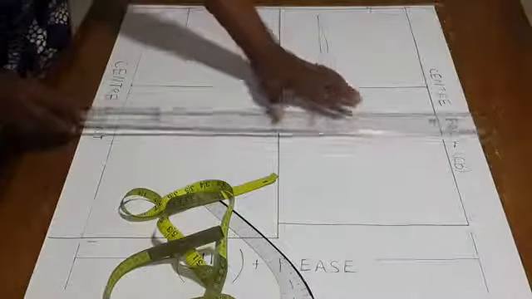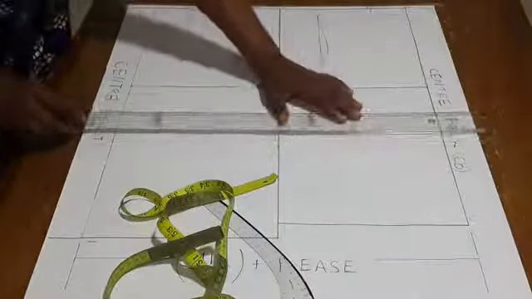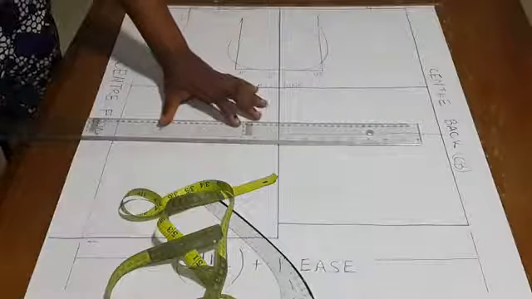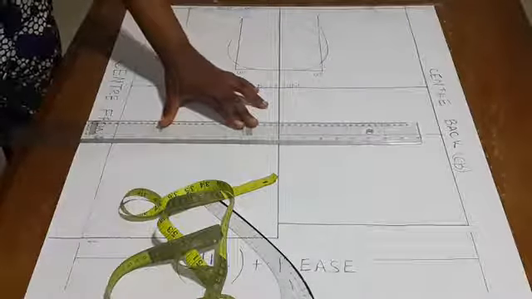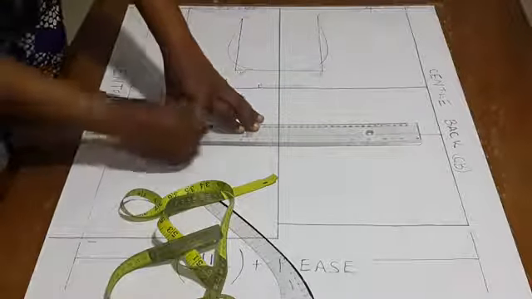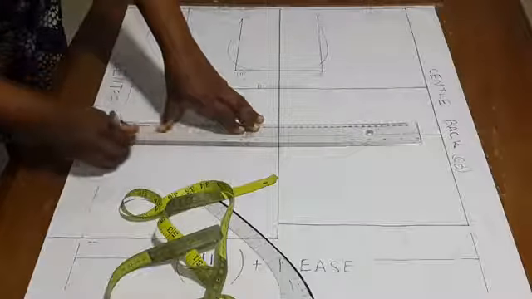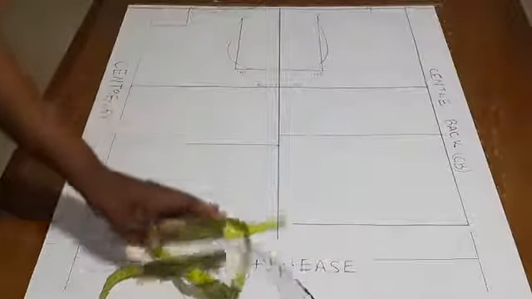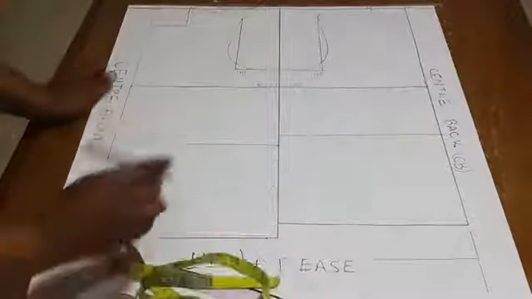Please don't get confused on why we are having that difference. Watch our video on how to take accurate body measurement, and you will understand why that difference exists between the front half length and the back half length. So this is our waistline, and this is our waistline.